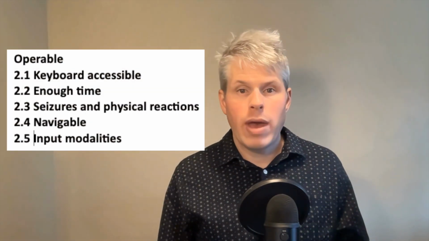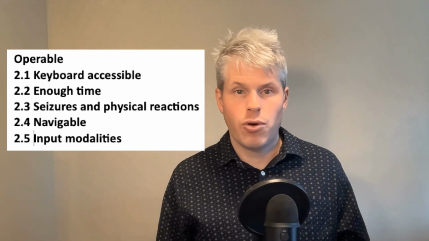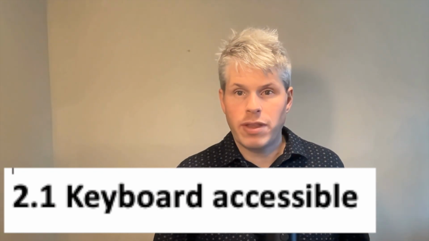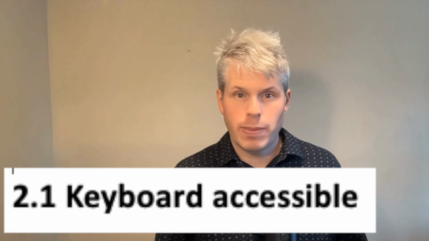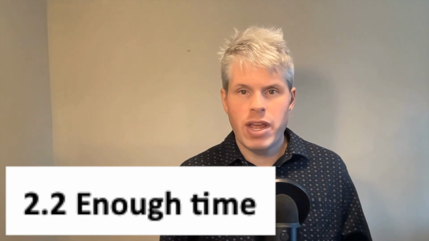Under operable, we have keyboard accessible, enough time, seizures, navigable, and input modalities. Keyboard accessible means that all functionality is available with the keyboard. If you have buttons that you can click with the mouse, you should also be able to activate those buttons with the keyboard alone. Enough time means giving users sufficient time to read and use the content.